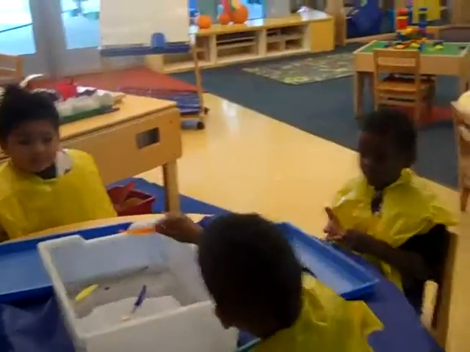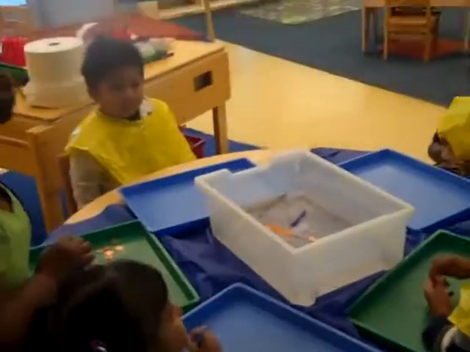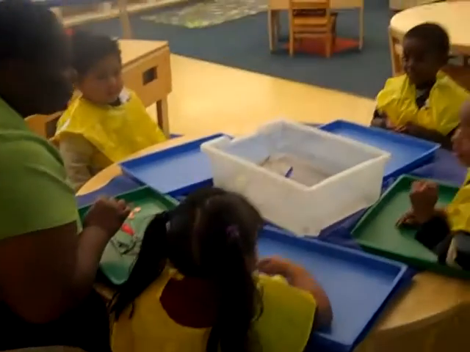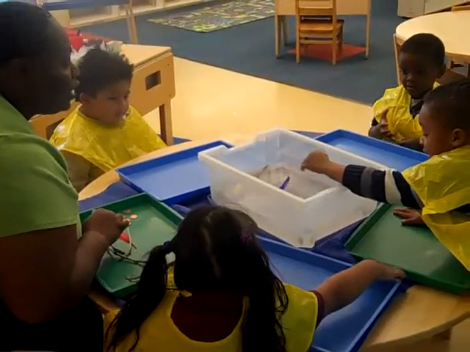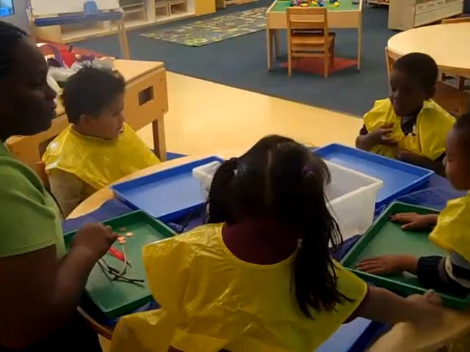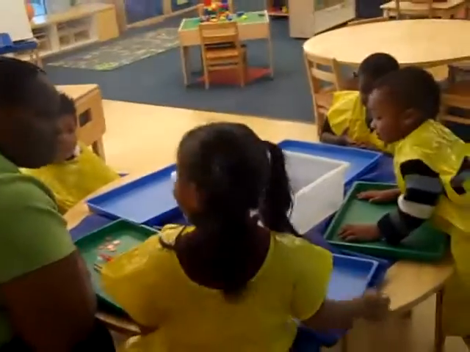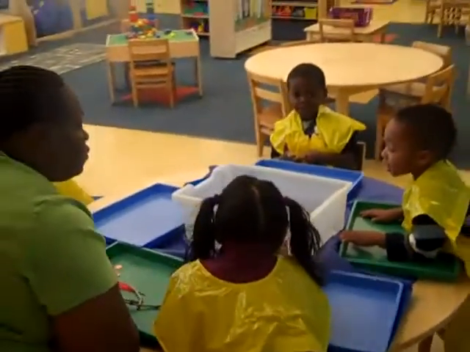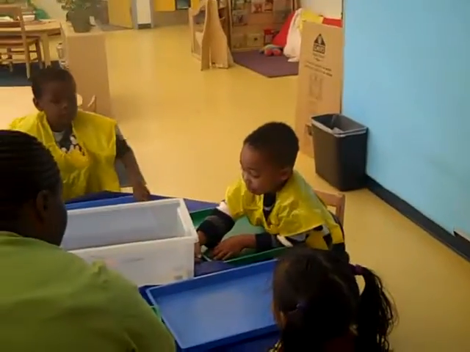Good job. Go, Chicago. Let me see what yours does. What is yours doing? It's on top. It's floating on top. Good job. Anthony's is floating like that too. Go, Caitlin. Let me see what yours does. Is yours sinking or is yours floating? On the top of the water or the bottom of the water? On the bottom.